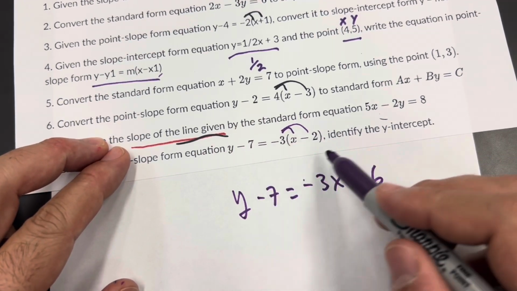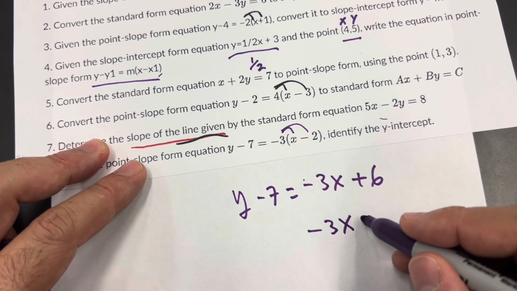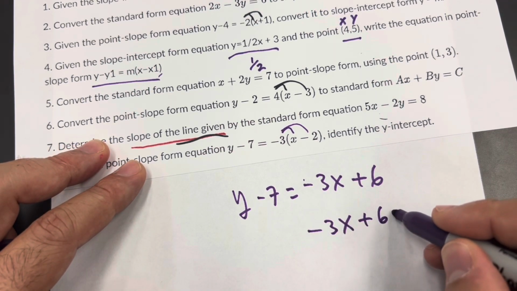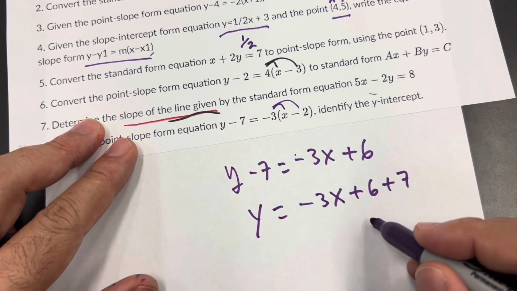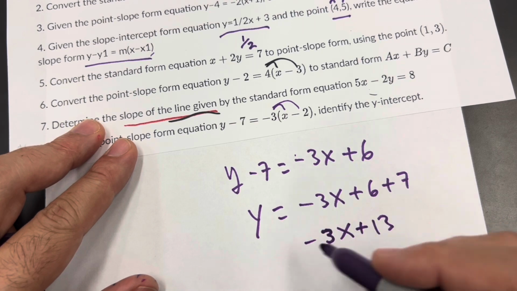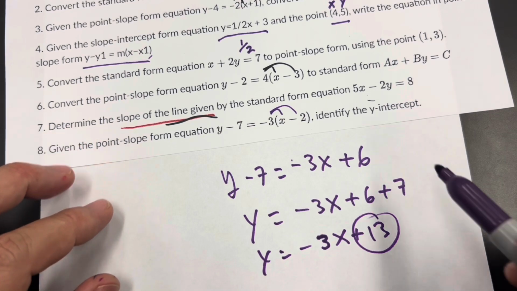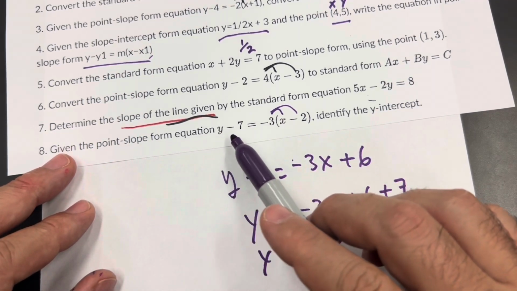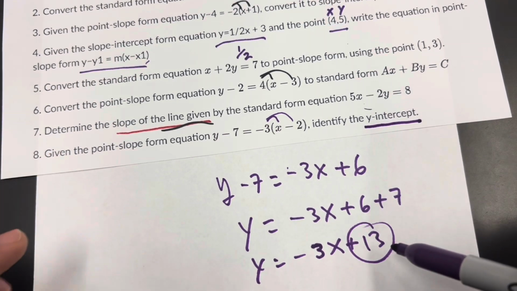Now this minus 7 here will be plus 7, minus 3x plus 6 plus 7, that's the y, and then this is a 13. So 13 is the answer. Because they say, given the slope-intercept form equation, identify the y-intercept. So the y-intercept is the 13.